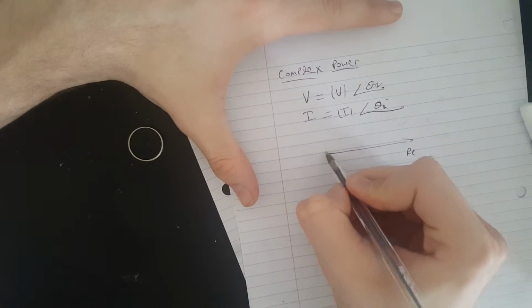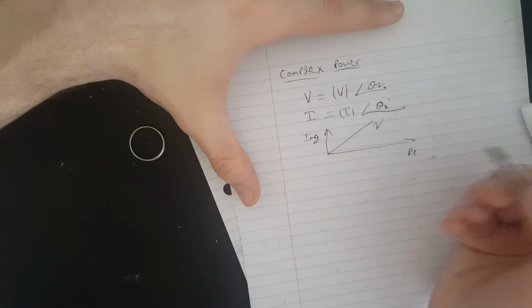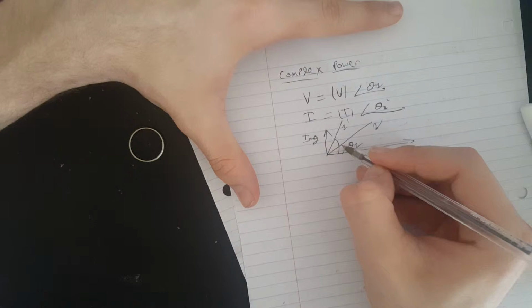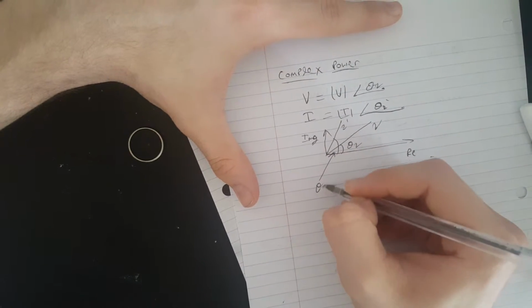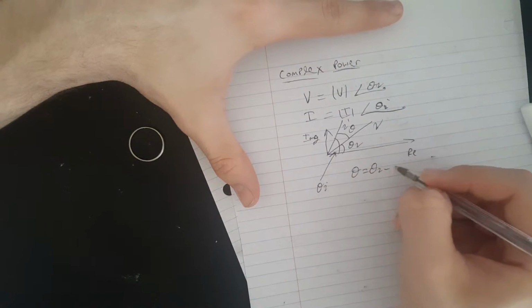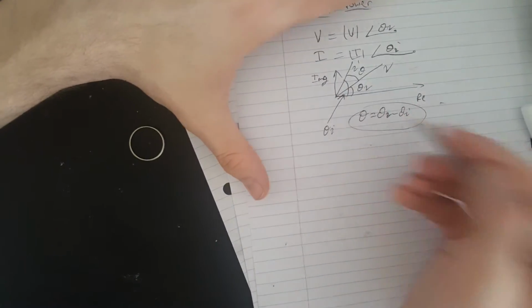Graphically that looks something like this. You've got a real component and you've got an imaginary component. Suppose this is your voltage, with a phase of theta V, and this is your current, with theta I, and the angle between these two is theta, where theta is equal to theta V minus theta I. They also call this the impedance angle.